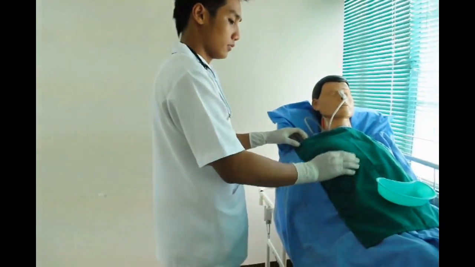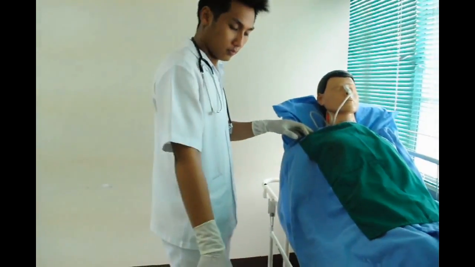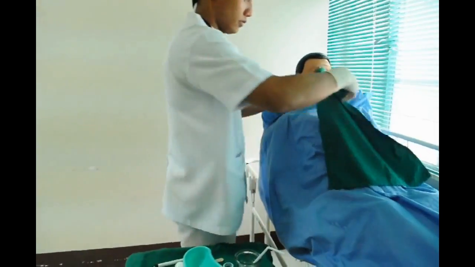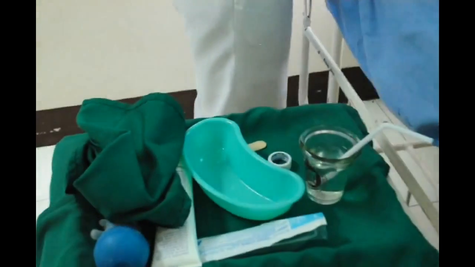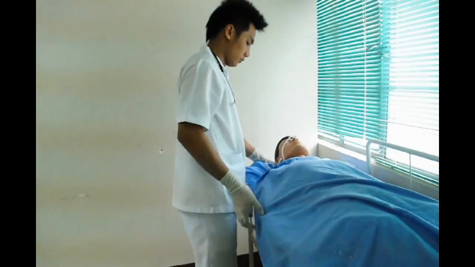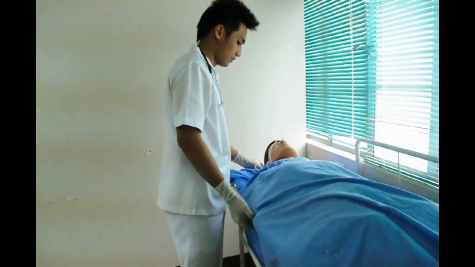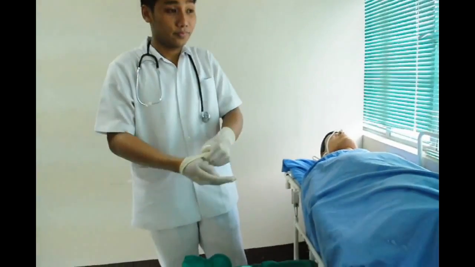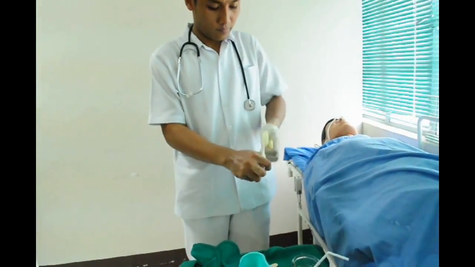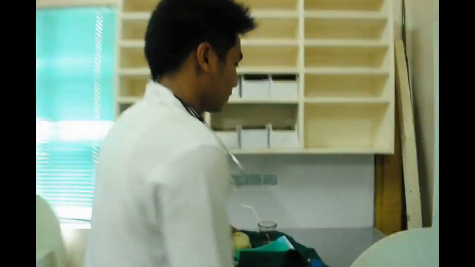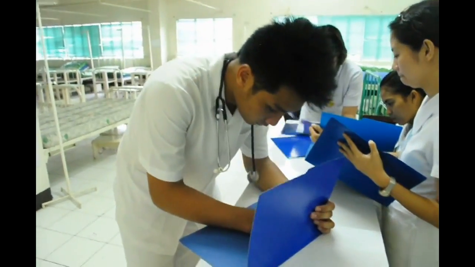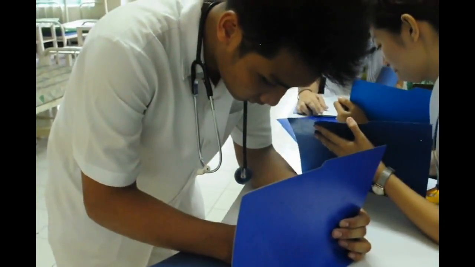Remove all equipment, lower the bed and make the patient comfortable. Remove non-sterile gloves, perform hand hygiene and document the procedure done. Hand hygiene deters spread of microorganisms, and patients should be given utmost comfort. Done.